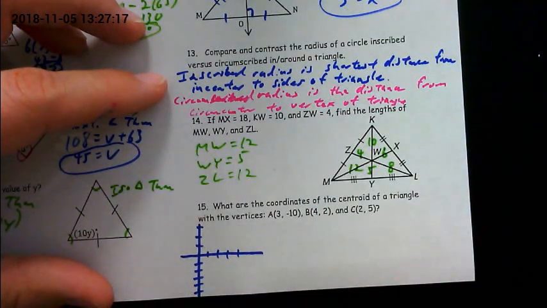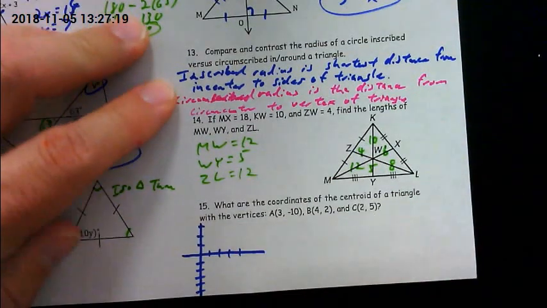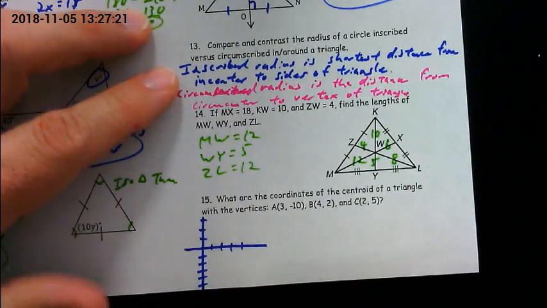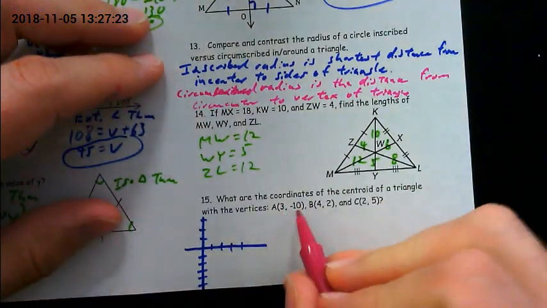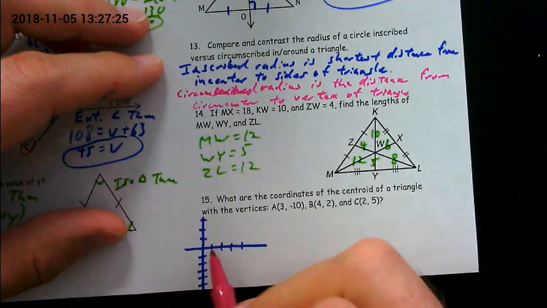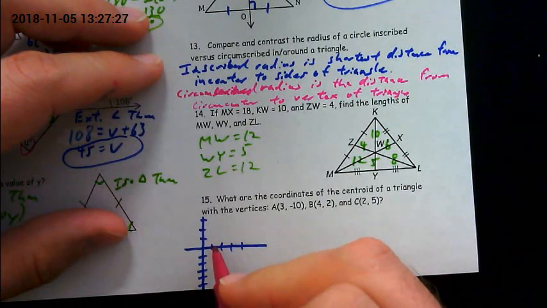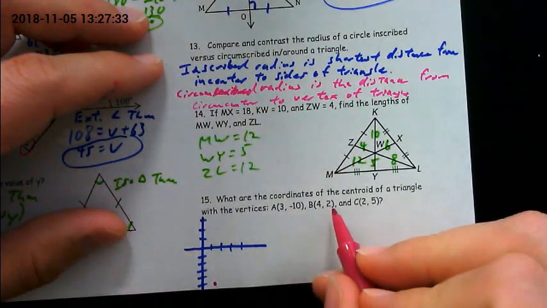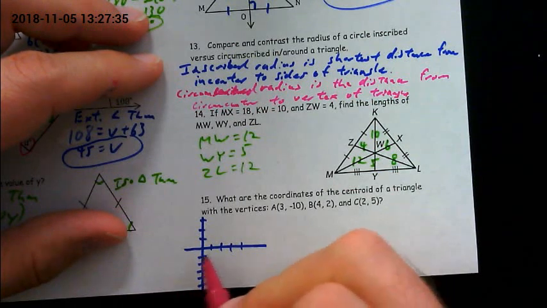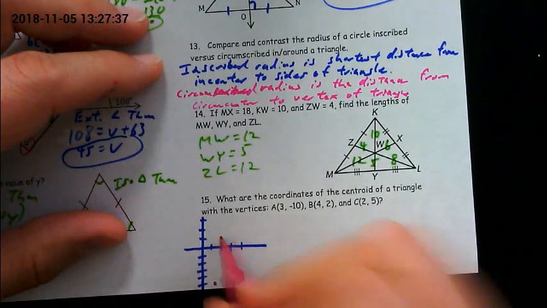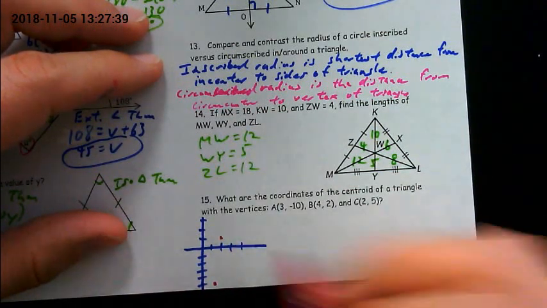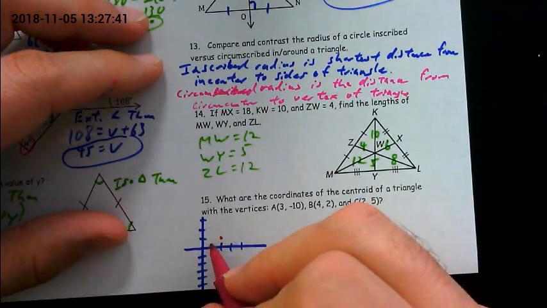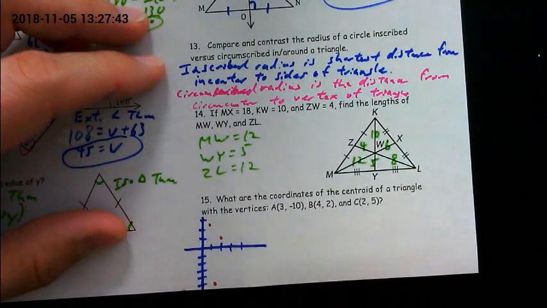Okay, so in order to make this fit on here, each one of these lines is representing 2 units. All right, so 3, -10 would be between these two, and all the way down here. 4, 2. I'm going to go out to 4, up to 2, right there. 2, 5, right about there.